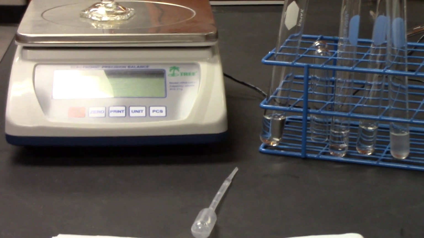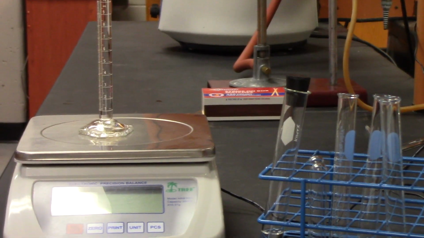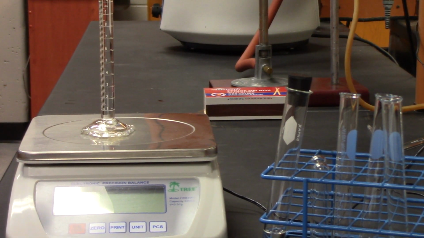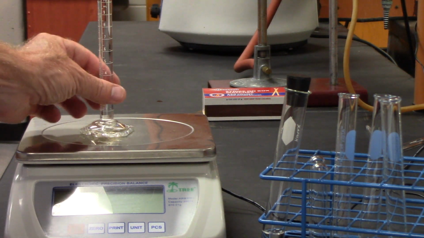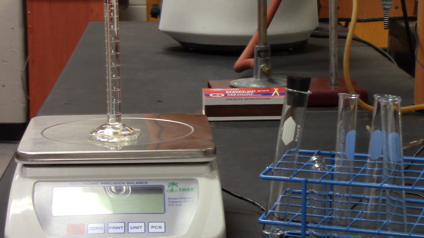All right. Experiment number 2. Part 2 is now we're going to measure the density. And we're going to use a graduated cylinder. Let's see if we can focus in here.